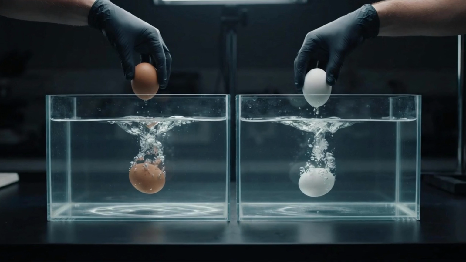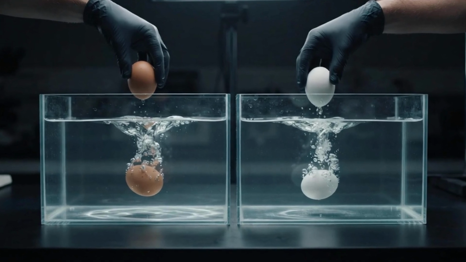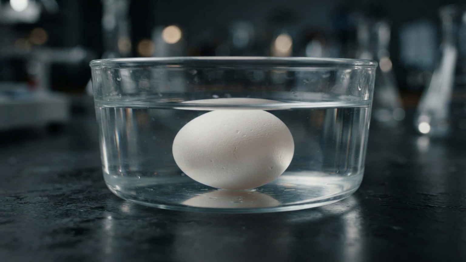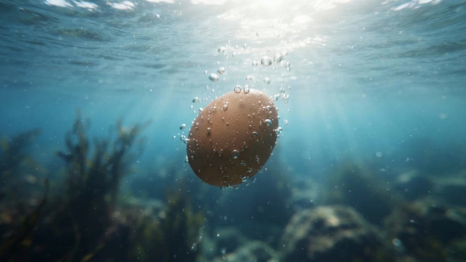Drop a fresh egg and an older egg into water, and they can behave completely differently. The fresh egg sinks, while the older one may rise. The reason is simple. As an egg ages, its average density falls.